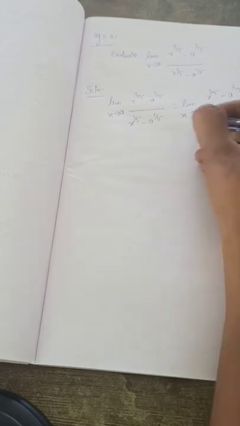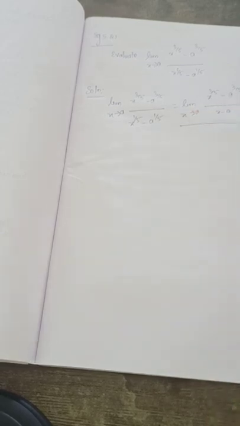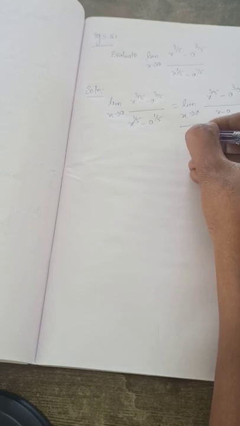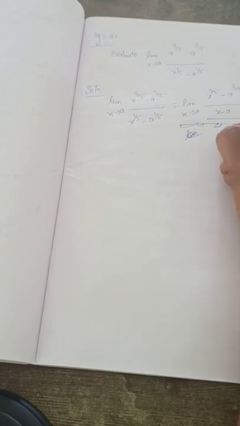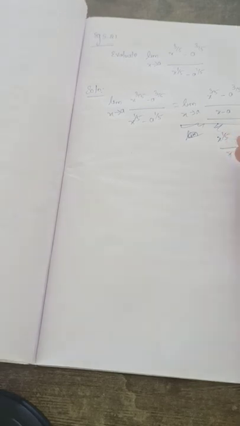What we are going to do is divide both numerator and denominator by x minus a. So what will happen here? Limit x tends to a, x power 3 by 5 minus a power 3 by 5 divided by x minus a, and in the denominator also, divided by x power 1 by 5 minus a power 1 by 5 divided by x minus a. Okay, so x tends to a you need to substitute. Because of that, I divided by x minus a.